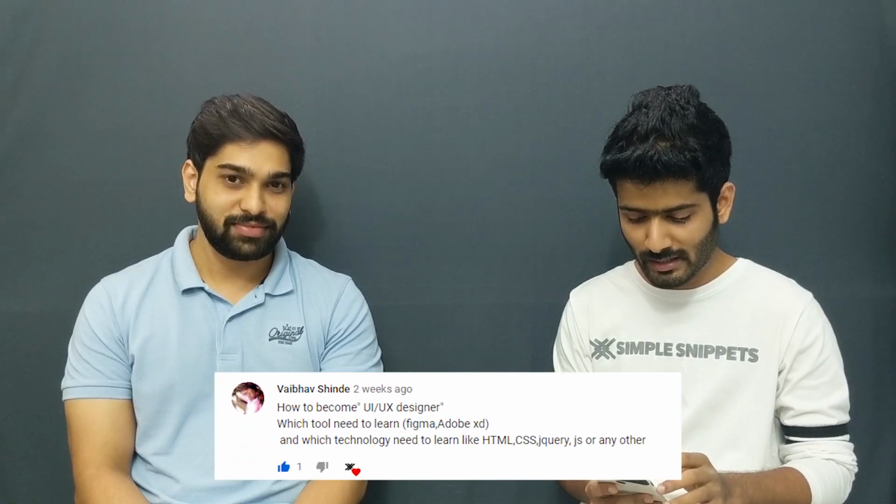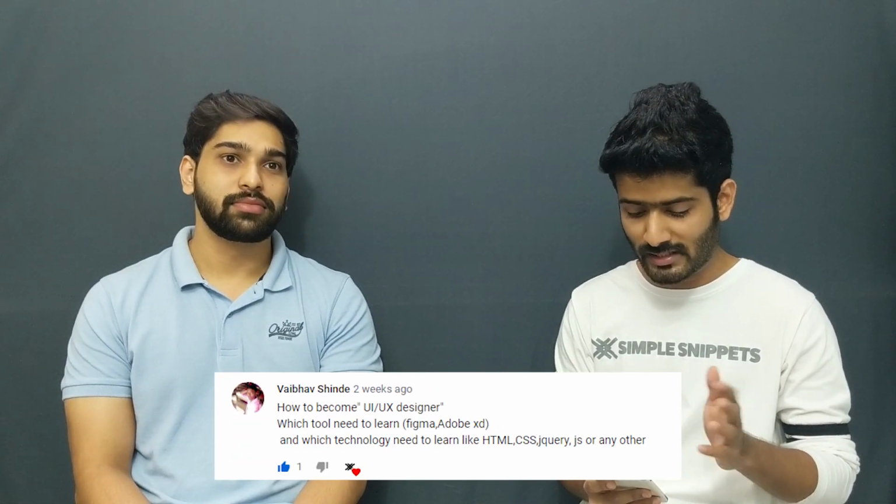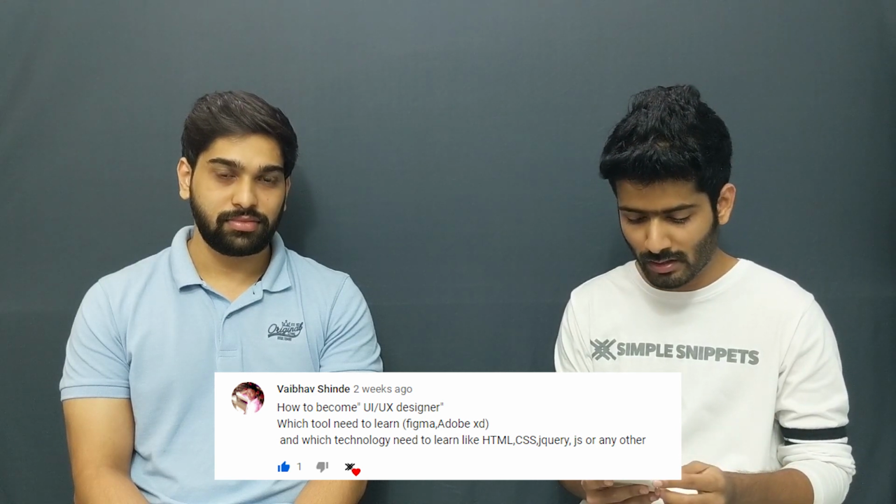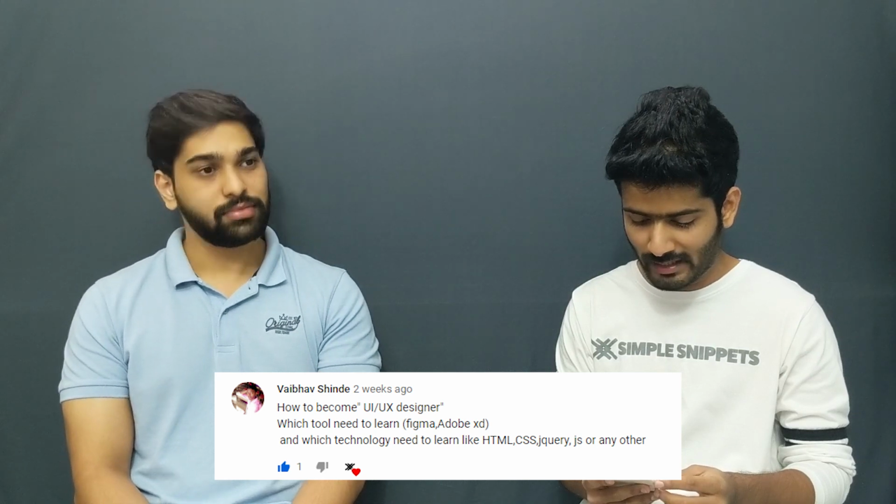Right. Okay, so let's move ahead. Okay, so moving ahead, we have Vaibhav Shinde. He's saying how to become a UI UX designer. Which tools do we need to learn? Figma, Adobe XD, and which technologies need to learn like HTML, CSS, jQuery, JS, or any other. So he's specifically asking for designer, UI UX designer, and then he's asking what technology should he learn.